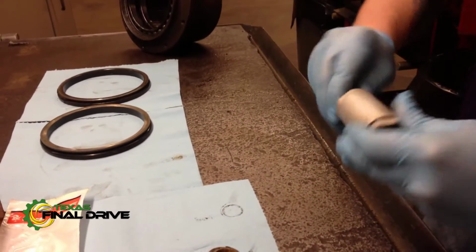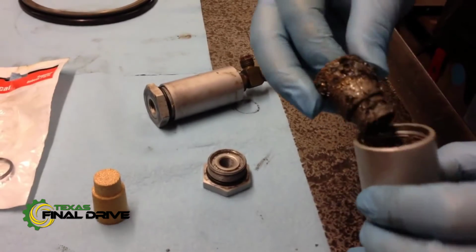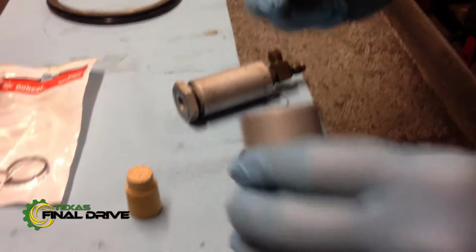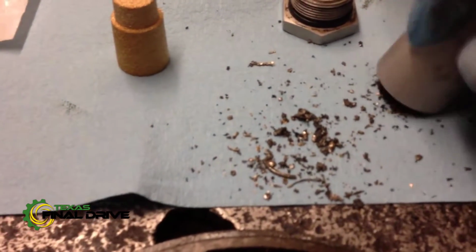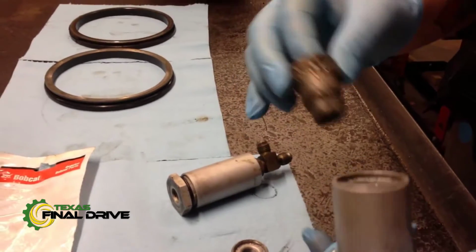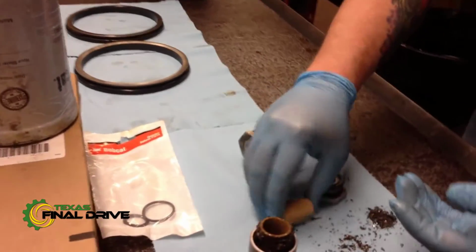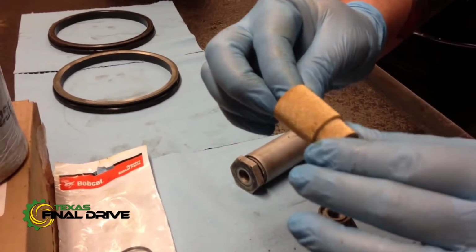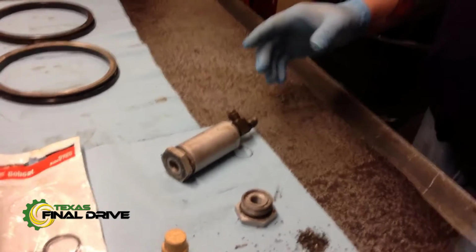Now in extreme circumstances, what you'd be looking at is something like this. This is a catastrophic failure of the final drive. And as you can see, you don't want this in your hydraulics. Very disgusting, very costly on repairs. What the filter's supposed to look like when it's clean is this right here. Nice, clean filter.